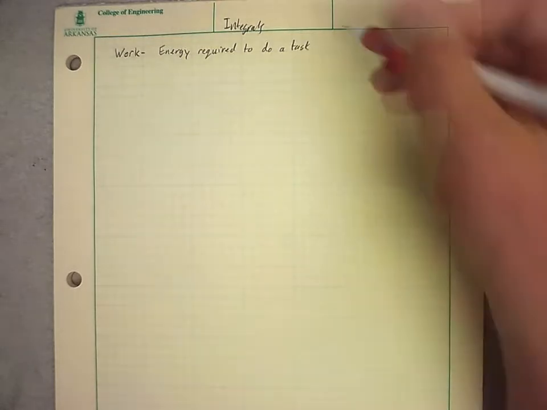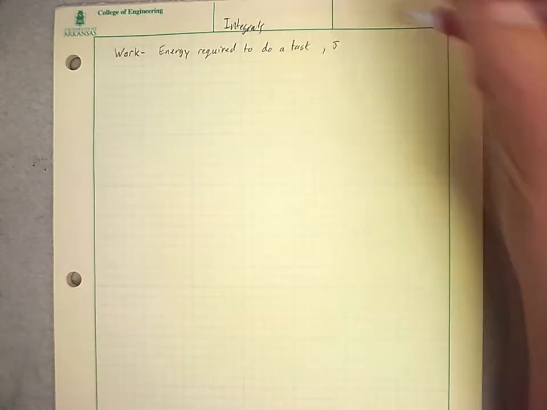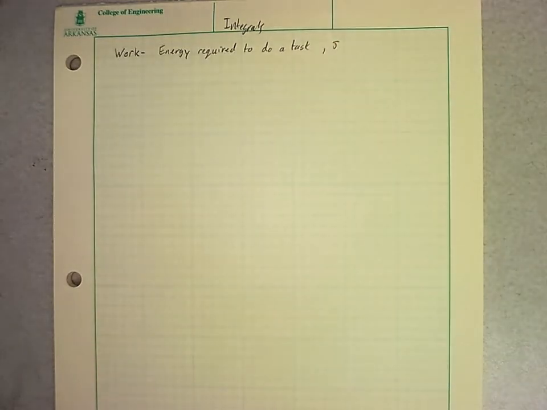Okay, so one of the applications of integrals that we'll use in engineering is for the concept of work. And work is defined as the energy required to do a task. And since it is an amount of energy, we generally measure that in joules when we're talking about SI, or an equivalent measure in English units.